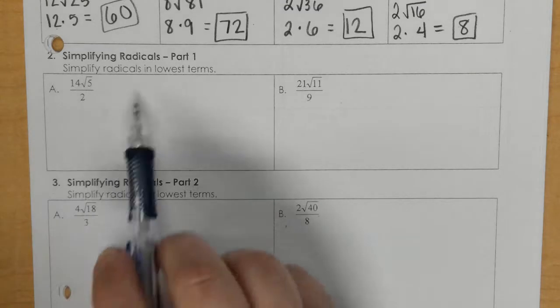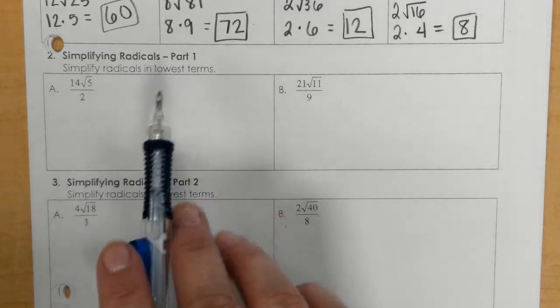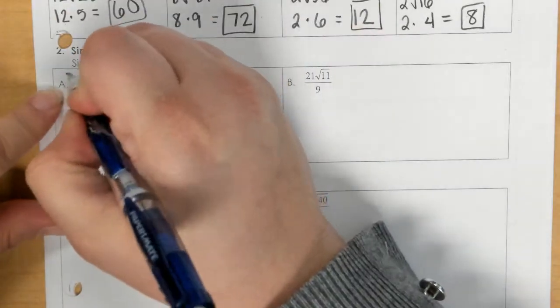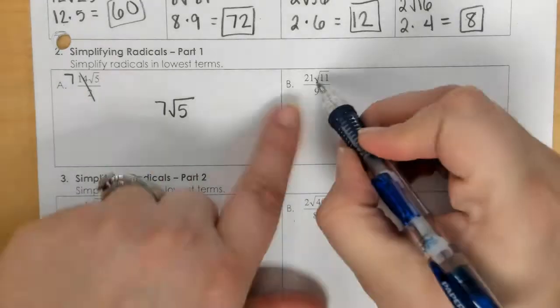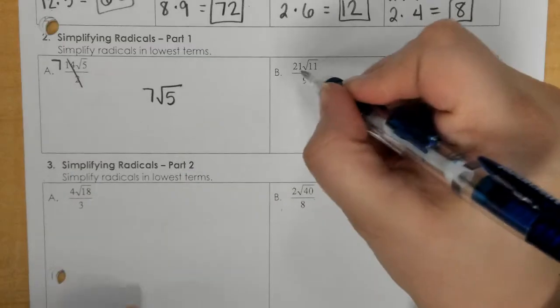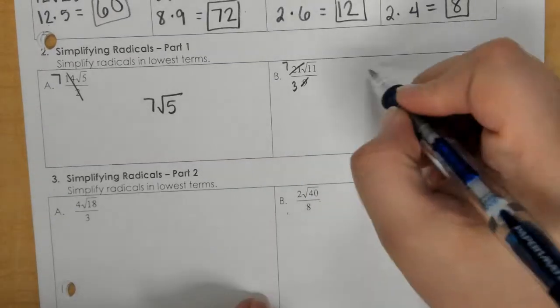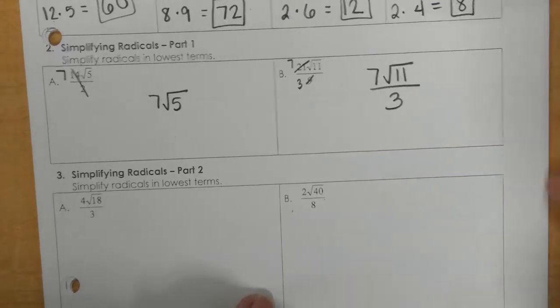Number 2, simplifying radicals, part 1. To simplify the radical in lowest terms, the 14 and the 2 can reduce to 7, and that would just be 7 radical 5. Here, 21 and 9, we can reduce that by 3, so that would be 7, that would be 3. And so I would have 7 radical 11 over 3.